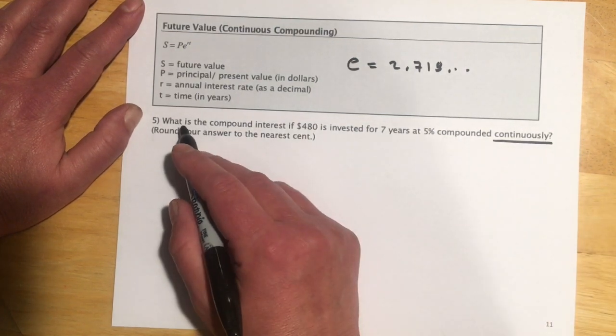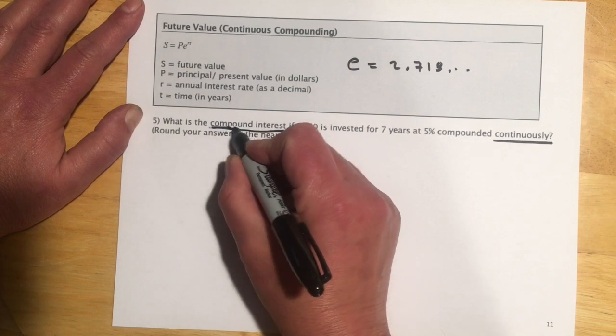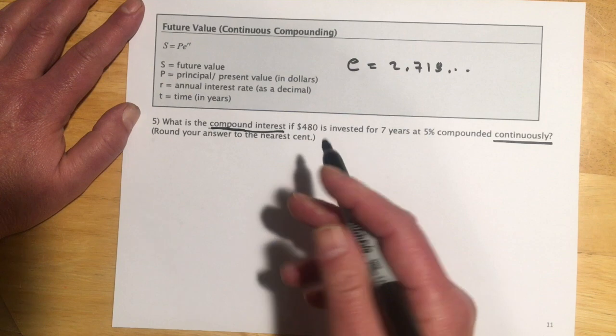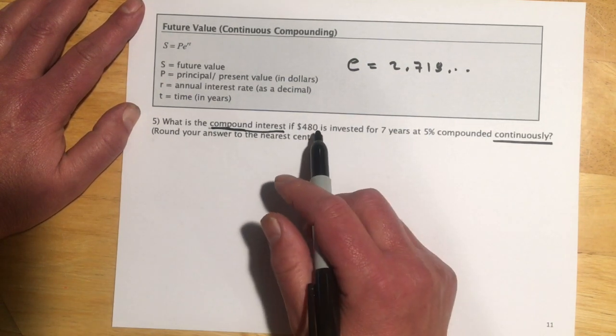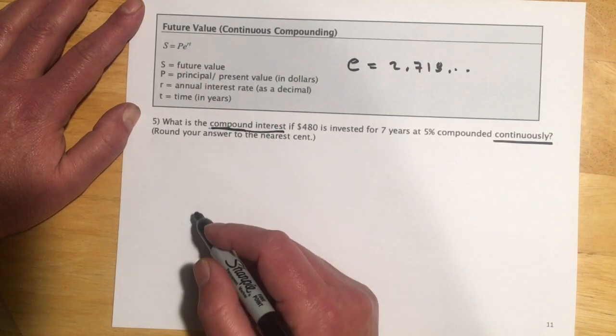So kind of two things there. One is, what is the compound interest? So it's not asking for how much money would be in the account. It's asking for how much interest was made. So we got to do a little bit of work at the end. And then compounding continuously means we're using this formula involving E.